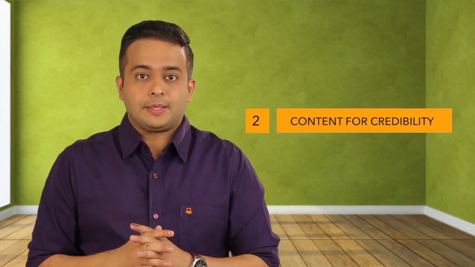The second type of content is called content for credibility. The idea behind generating content for credibility is to showcase your work to your customers, where they can see a track record of results you have created for your customers and which satisfies their need to know whether they are working with the right partner or you are the right person for that job. Now, what comes under content for credibility is creating testimonials from your customers or generating case studies where you're telling the story of how you created an impact on your customer. So testimonials and case studies is what comes under content for credibility.